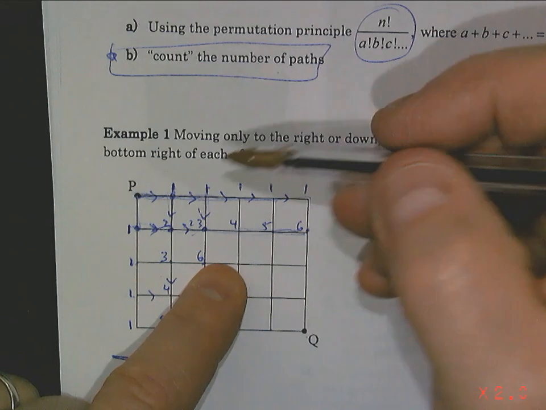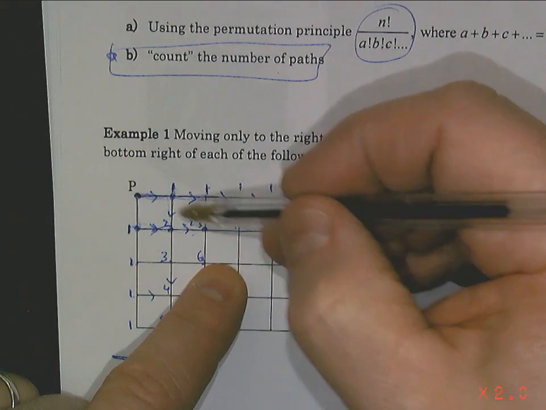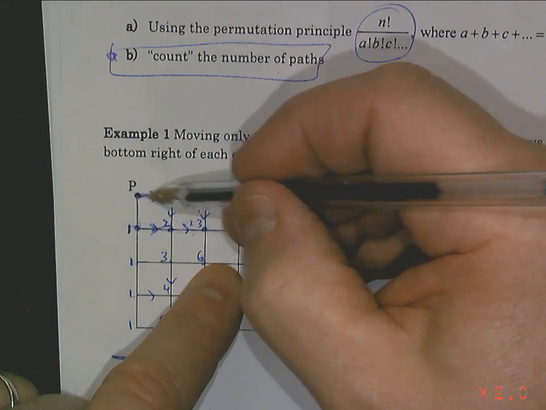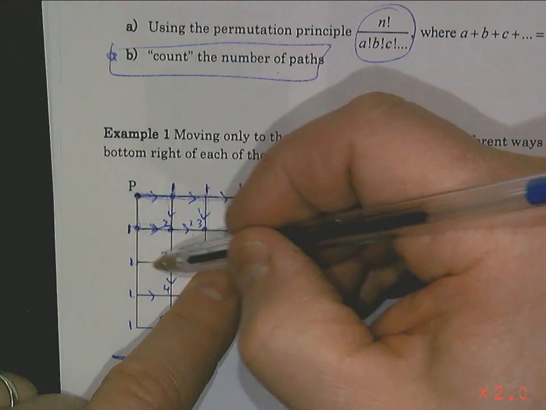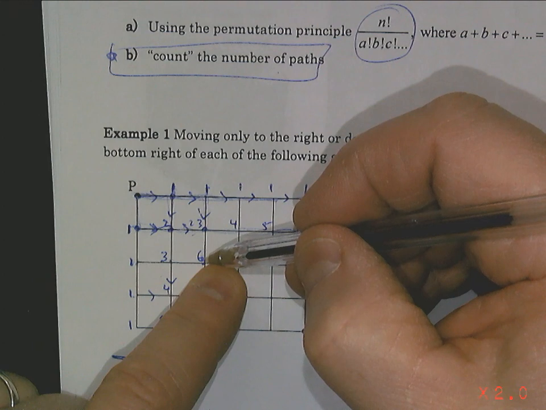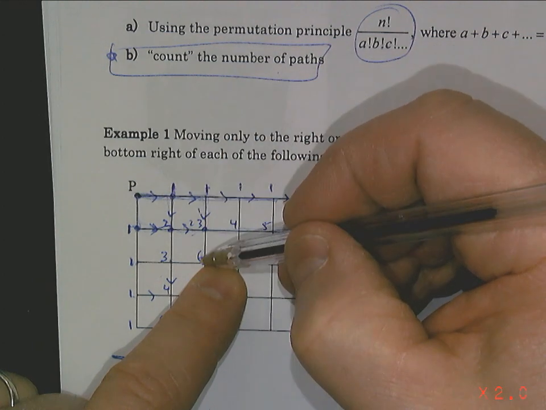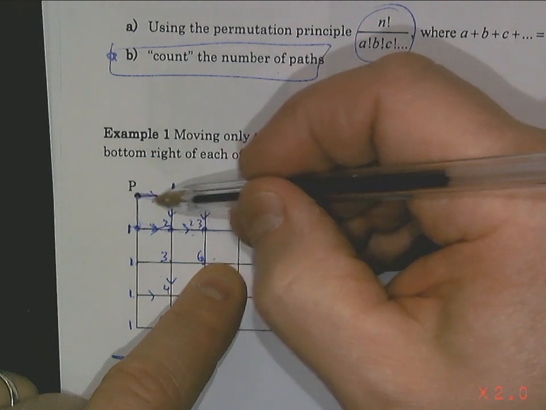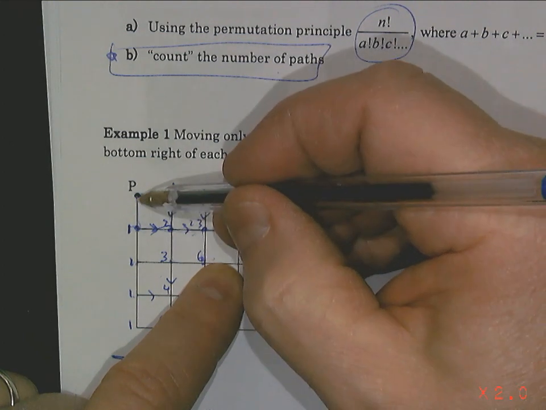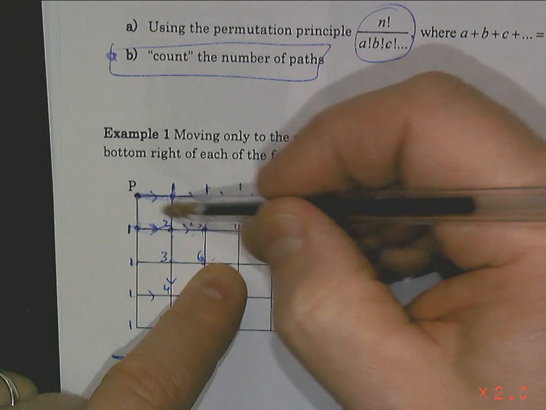And again, if you're curious what those are, 1, 2, 3, 4, 5, and I don't know where the 6th one is. Let me try that again. 1, 2, 3, 4.